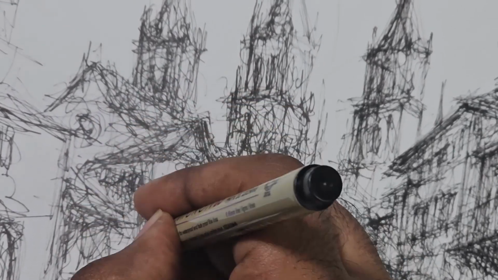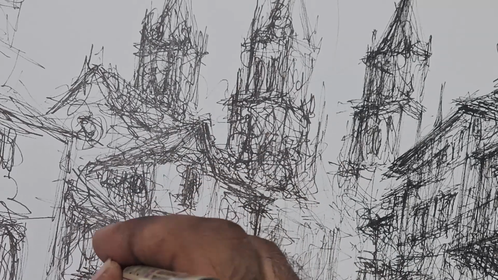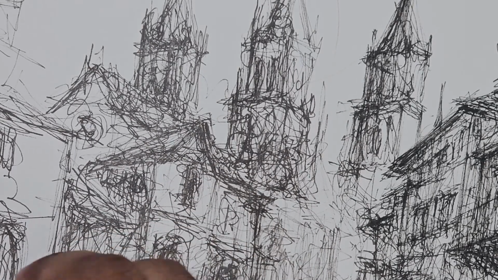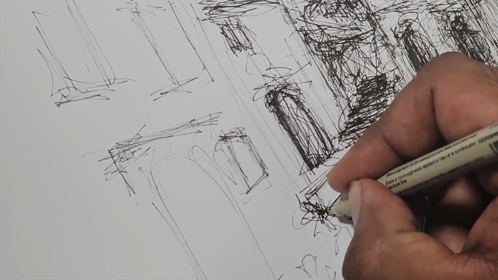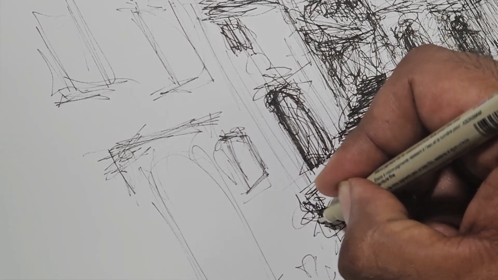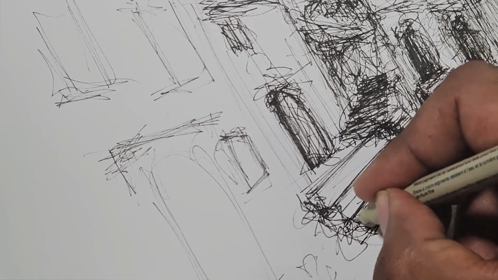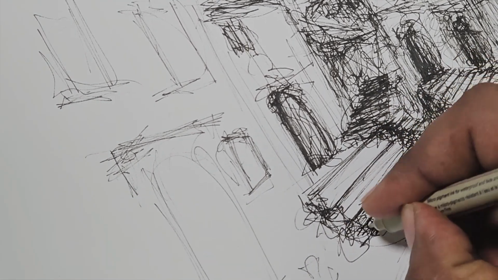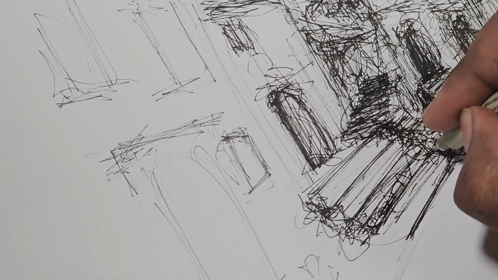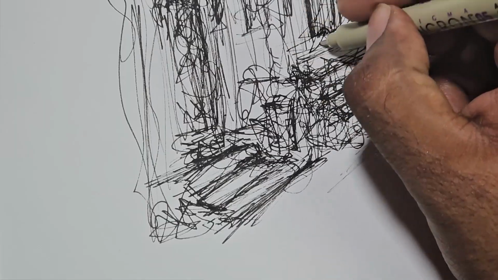So I sometimes feel like if you draw too much detail, it takes away from the overall majestic feeling of the drawing. It could sometimes be a distraction. It could take away from that feeling of freedom that you had when you were drawing as a child.